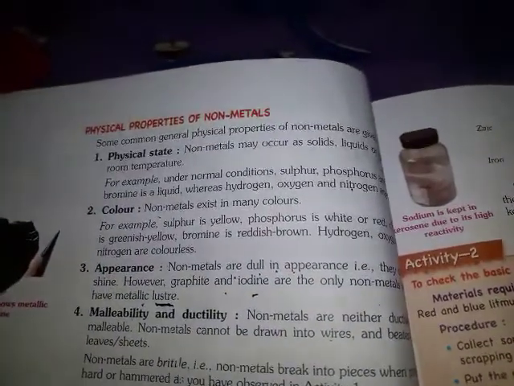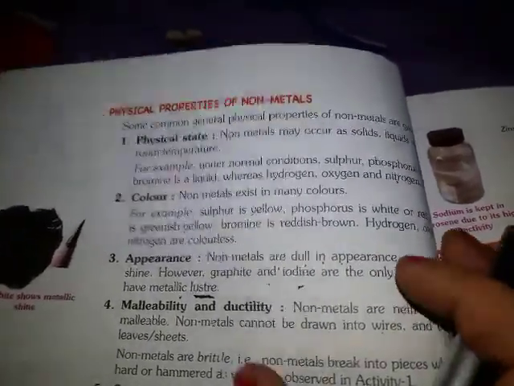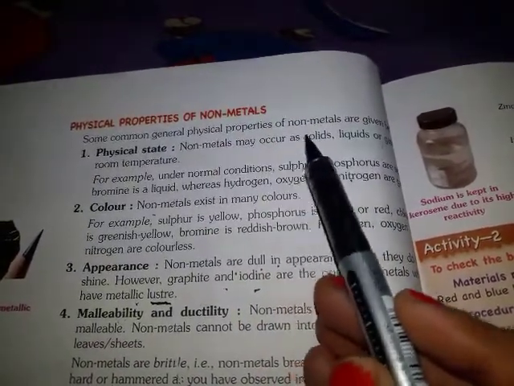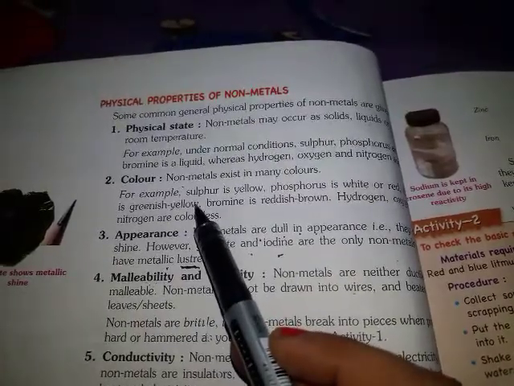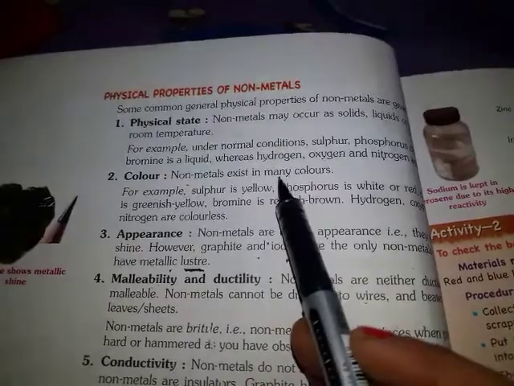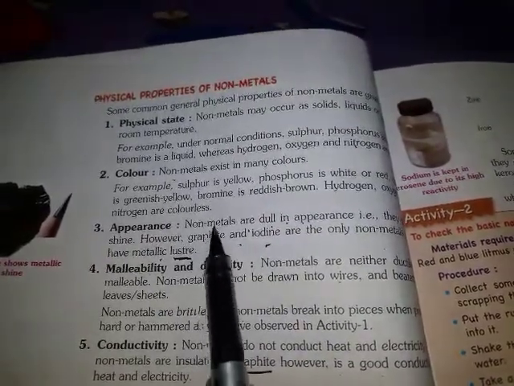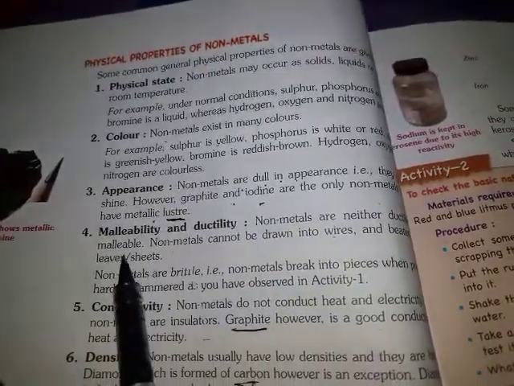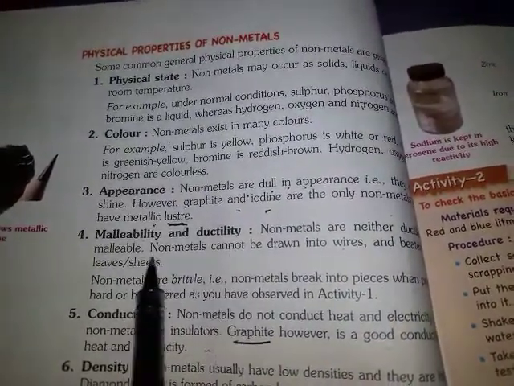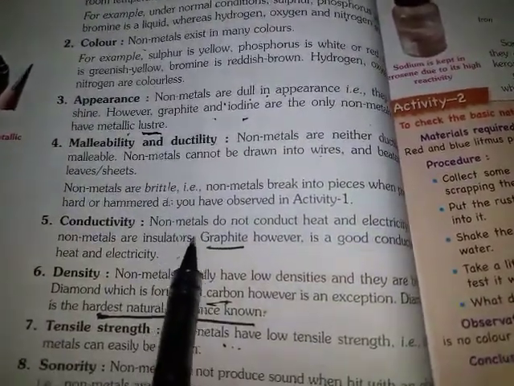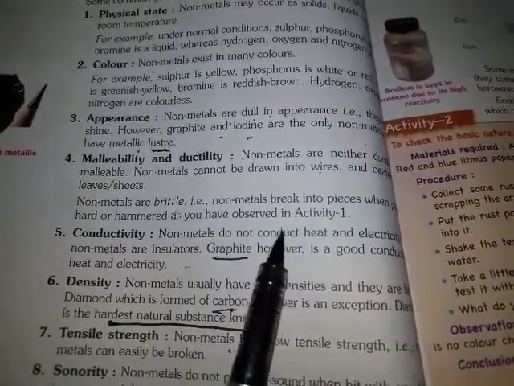अभी आप बहुत ईजिली राइट डाउन कर सकते हो दैट explain or write down the difference between the physical properties of metal and non-metal. First difference is that mostly metals are solid at room temperature, but non-metals may be solid, liquid or gases. Fine. Then second point you can write, mostly metals are silvery grey in color, but non-metals exist in many different colors. Third difference is that metals are shiny in appearance but non-metals are dull in appearance. Next point is metals are malleable as well as ductile, but non-metals are neither ductile nor malleable. Fine. Next आप लिख सकते हो metals are good conductors of heat and electricity and non-metals are insulators or they do not conduct heat and electricity except graphite.